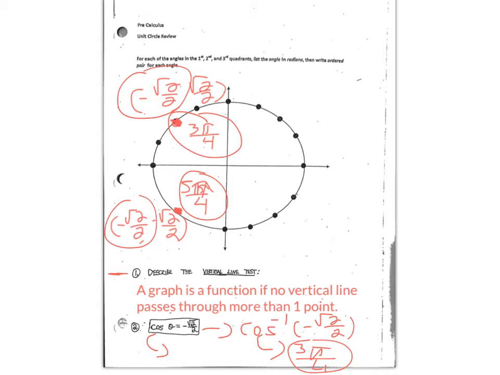All right. And the reason is this vertical line test. This 3 pi over 4, if we were to graph the inverse of cosine, which we're going to do on the next page, is going to be in a region that passes the vertical line test. 5 pi over 4, when we graph the inverse, is going to be in a region where it fails the vertical line test.